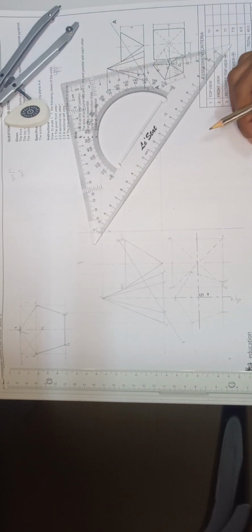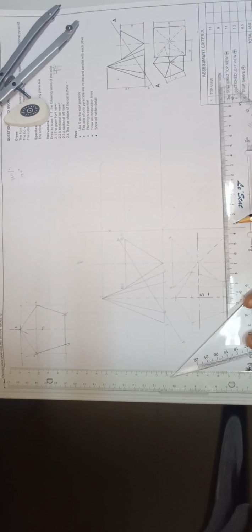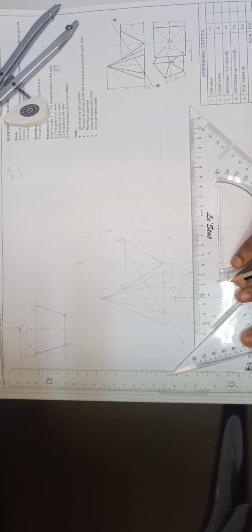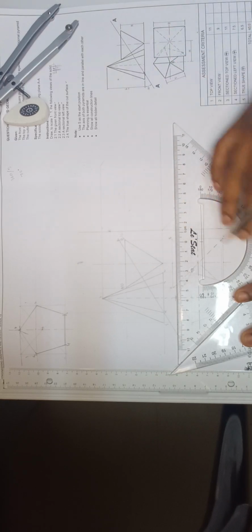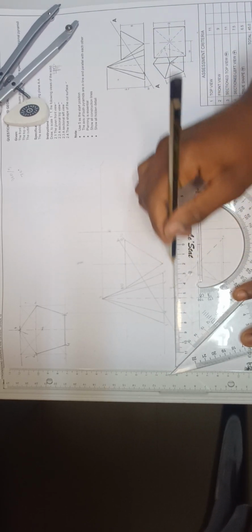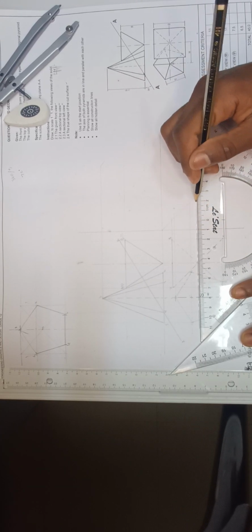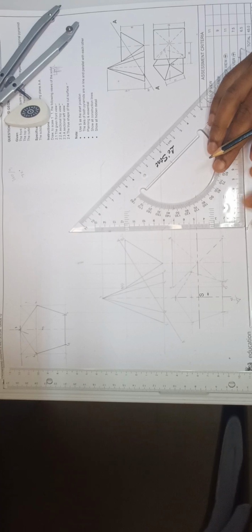What you need to do now, you need to put your 45 set square here, 45 angle. Then also the points from our top view, you can construct them to a 45-degree angle, and as soon as they touch your 45-degree angle, you can construct them vertically upwards. Okay, you can also take the one for the square, because I doubt it will be a problem, just to save time. Okay, and then as soon as they touch, you construct them vertically upwards.